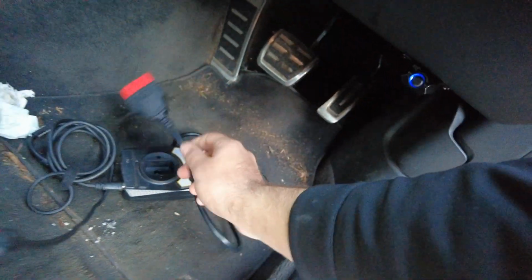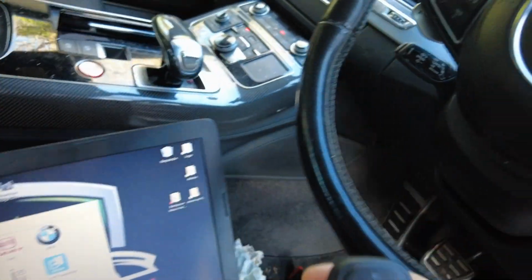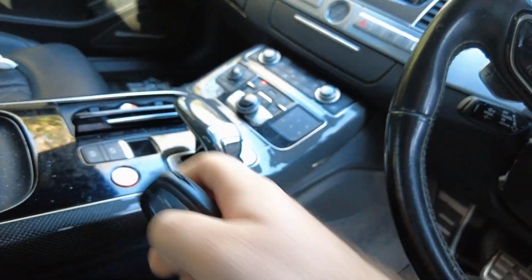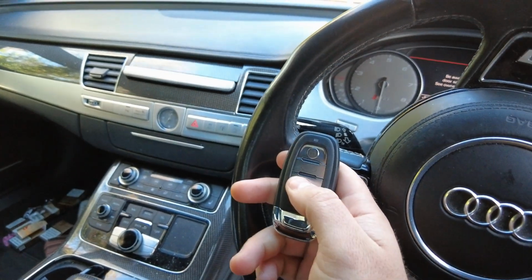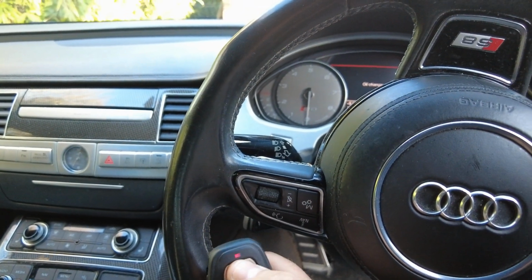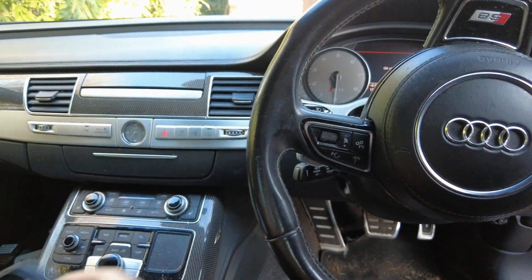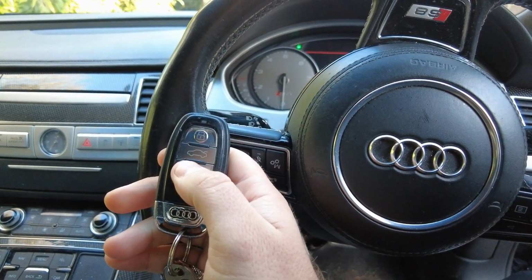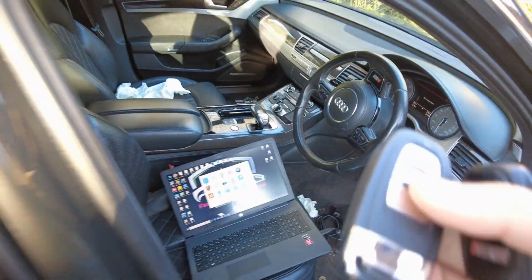Let's disconnect the OBD and let's check the keys. Ignition is on now, so that's my key. It's perfect. Remote is working. Let's check the OEM key. Perfectly working. And let's test one by one.